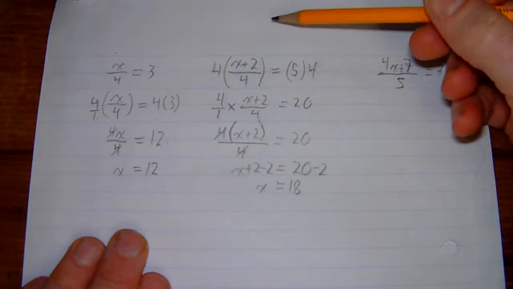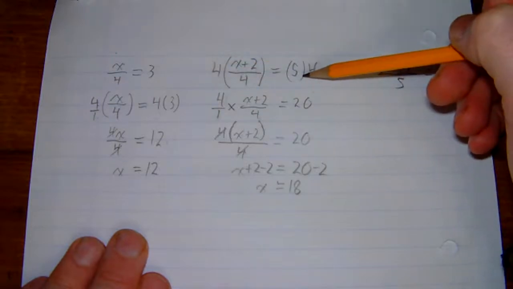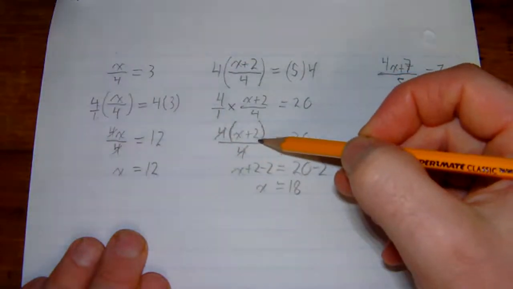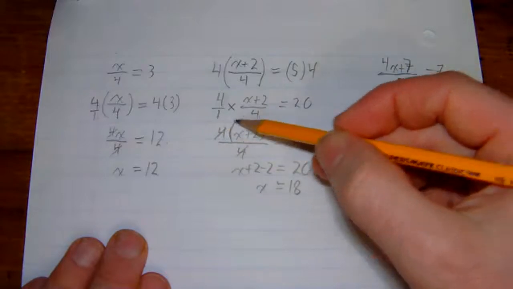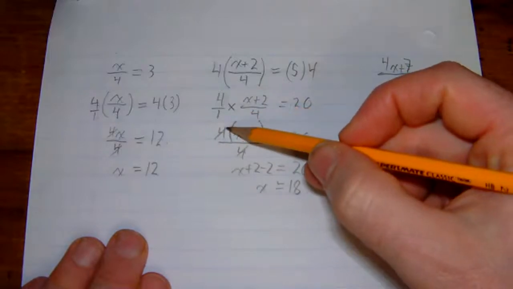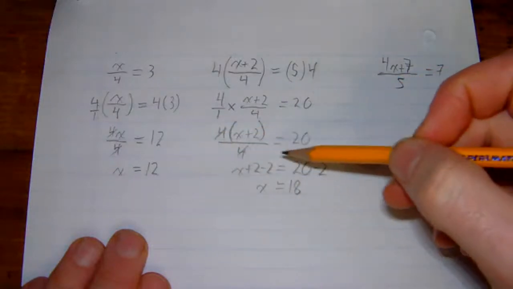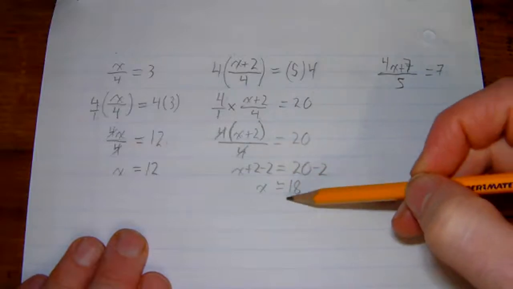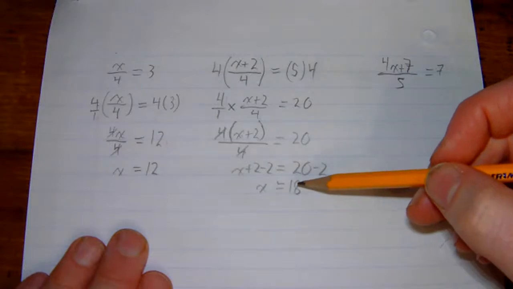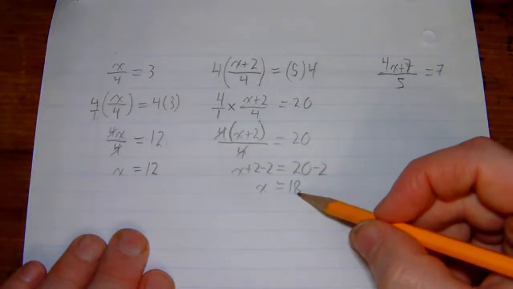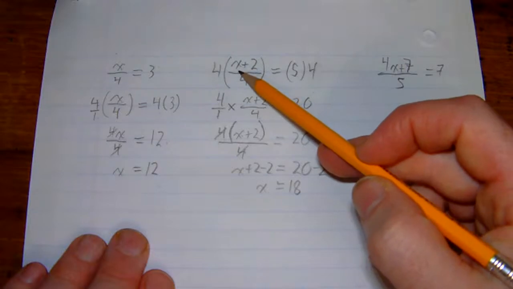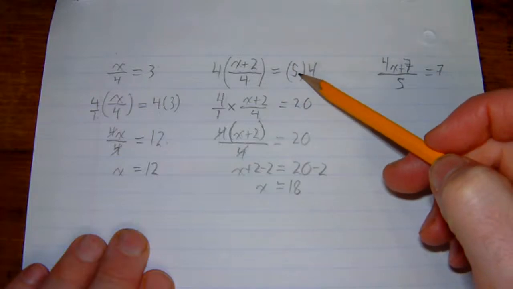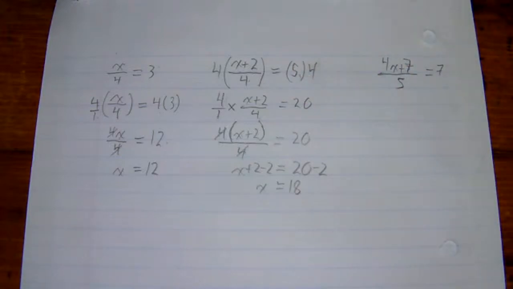We did the same thing for this one. Multiplied both sides by the denominator. Need to make sure that we have our brackets here on the x plus 2, so that remember 4 is multiplying all of the x plus 2. And then we can cancel out. 4 divided by 4 is 1, leaving us with x plus 2 equals 20. And then I subtracted 2 from both sides to finish up and get the correct answer. And as always, we can check that answer by substituting it back in. 18 plus 2 is 20. 20 divided by 4 is 5, which is what we have on the other side as well for the original.